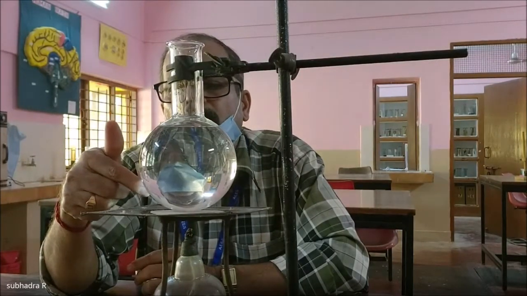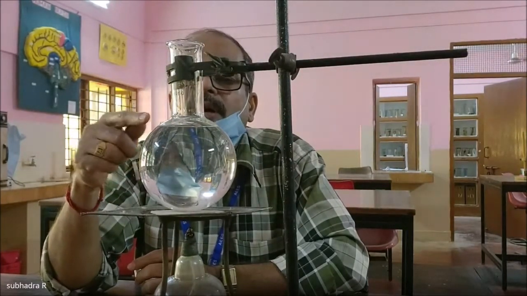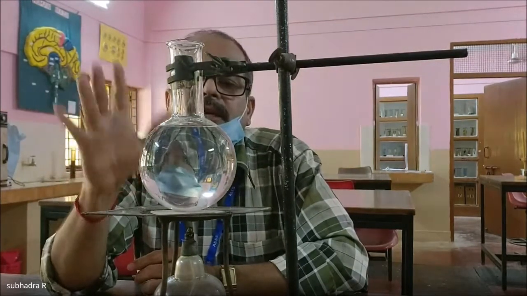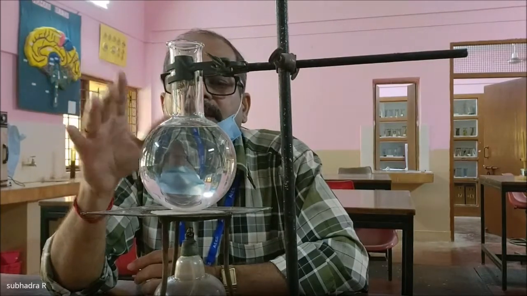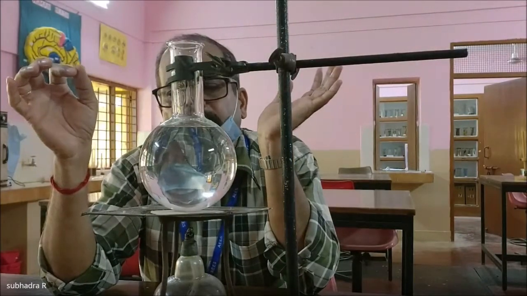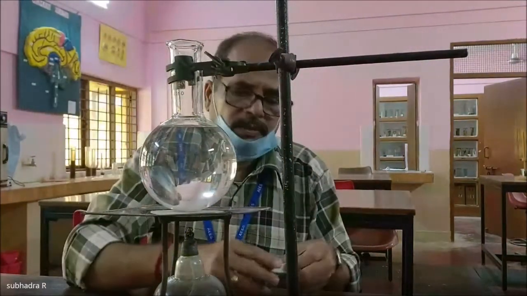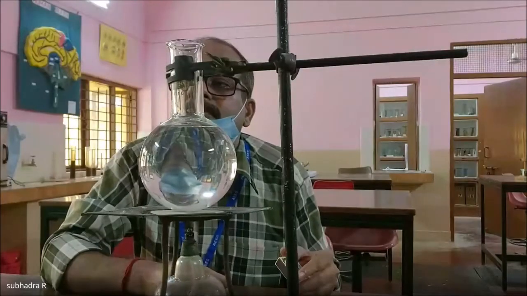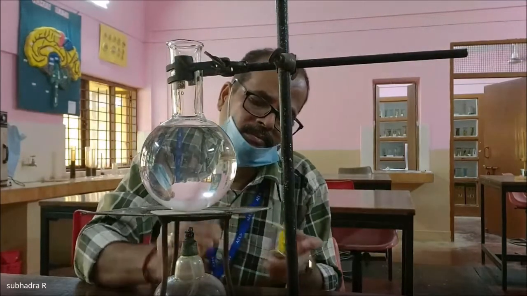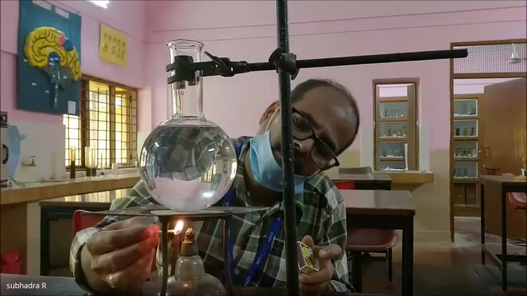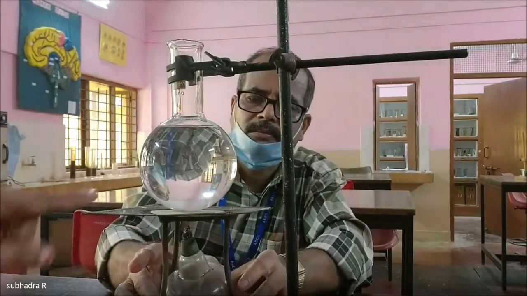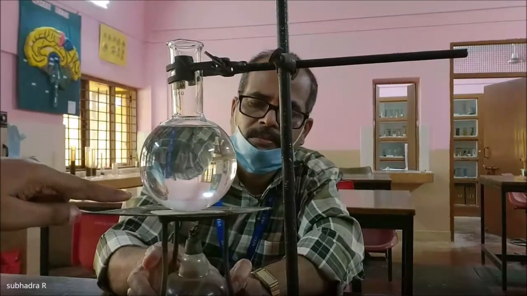From the bottom, it will start moving up, because at the top we are not supplying heat. This action will take time, very slowly, because we have taken a lot of water and we are using only the spirit lamp. The movement of color will tell you from which part the water is getting heated and from where the heat is getting transferred. We are giving the heat only at the bottom of the flask. We are not heating the top.